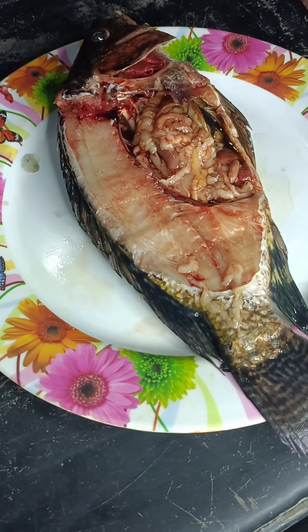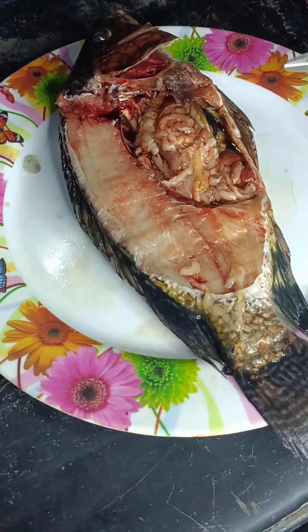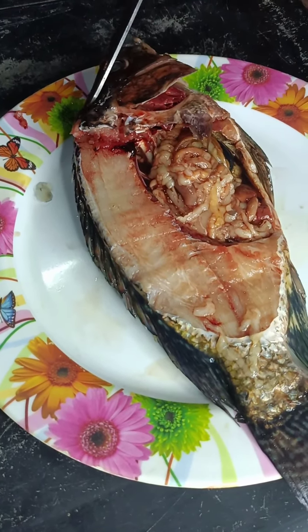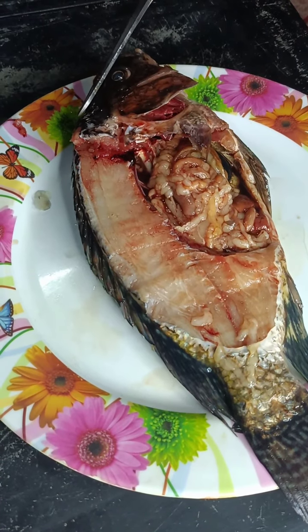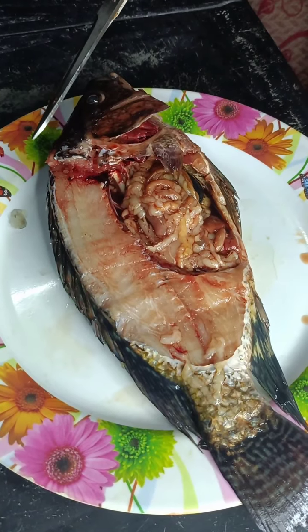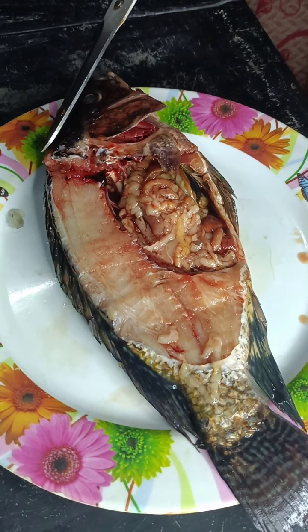So we are now going to discuss the internal part of the fish, of which the first one is the brain. The brain is here. I was not able to show it because it was cut. Basta, it's there. The main function of the brain is to control and learn from emotional responses.